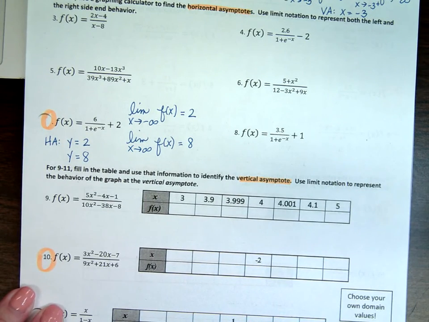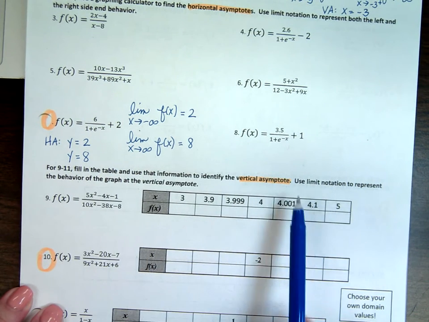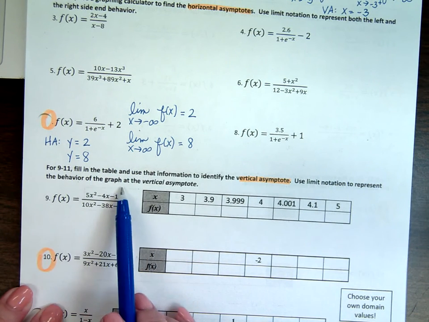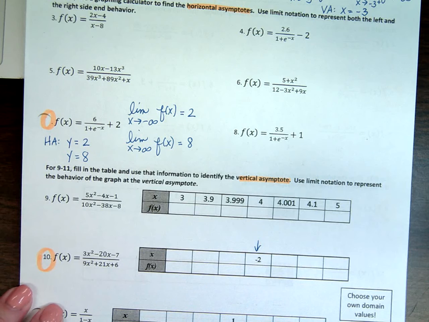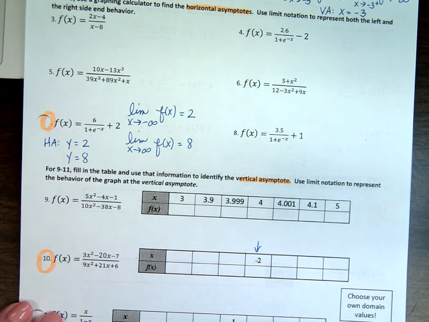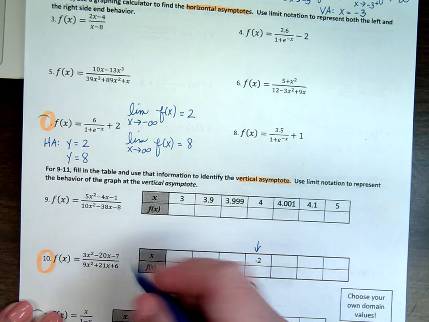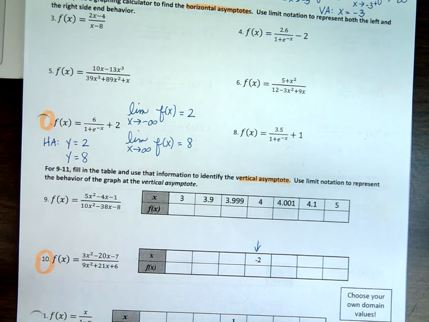This one says, fill in the table and use that information to identify the vertical asymptotes. Use limit notation to represent the behavior of the graph at the vertical asymptote. The questionable place is right here, -2. They kind of give you the value you're looking for. They know that if I do a direct substitution into this, I'm going to have a 0 denominator, which means it's going to be undefined. You'll see that when we get into the Desmos side in a second. The question is, though, what kind of numbers do you put on your chart?